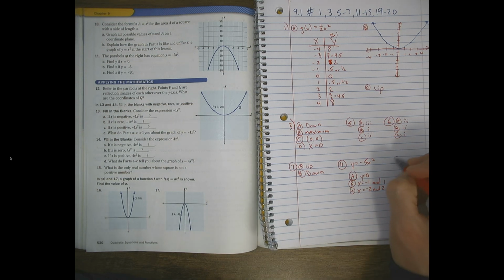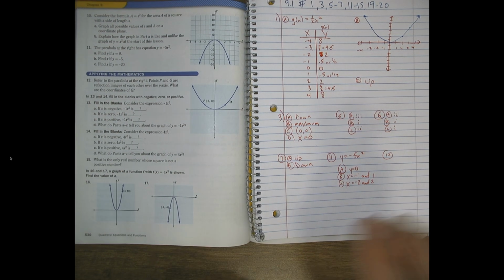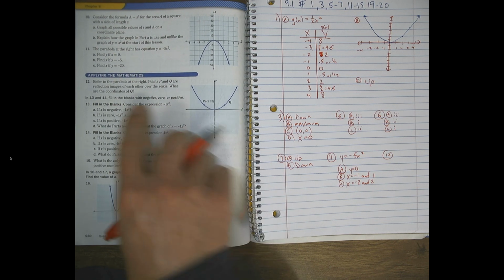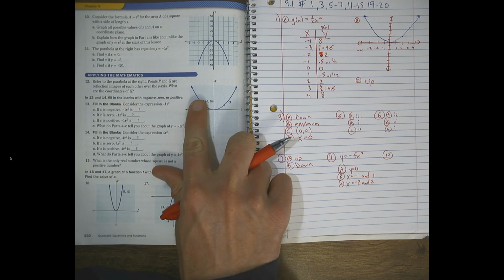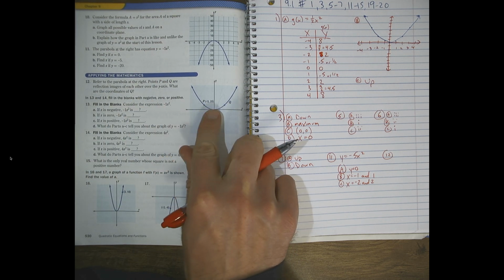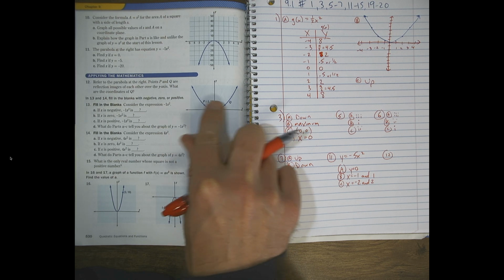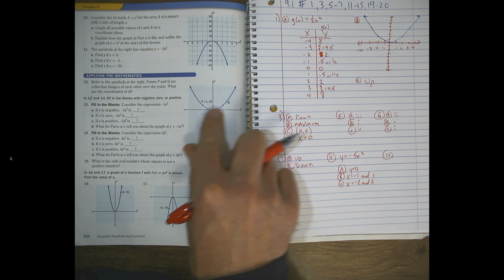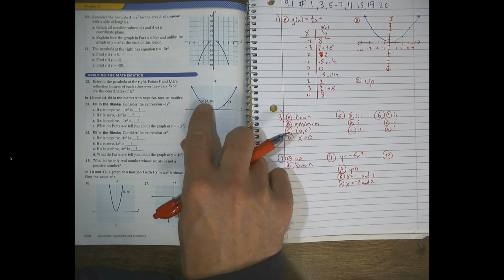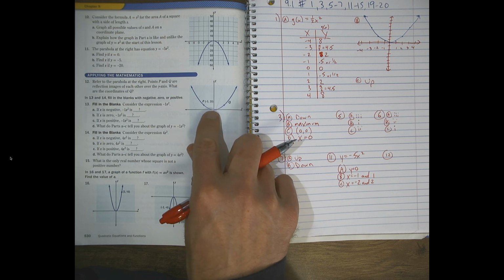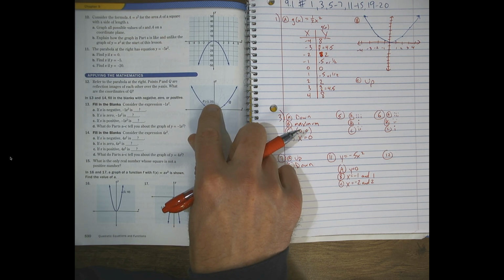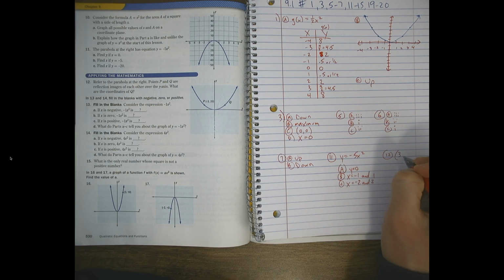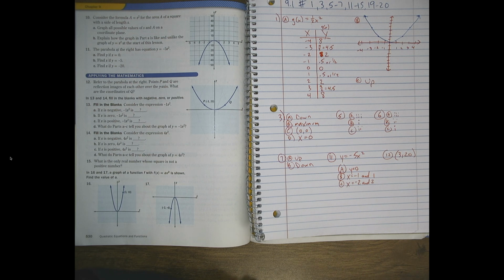Okay, number 12. We're referring to this parabola on the right. Points P and Q are reflection images over the y-axis. Okay, so mirror images over here. So here I went left 3, up 20. So to get to this one, if it's the mirror image, I'm going over 3 to the right and up 20. So what are the coordinates of Q since it's the mirror image over the axis? So I'm still going up 20, so that part's not going to change. But instead of going left 3, I'm going to the right 3, which makes it (3, 20).